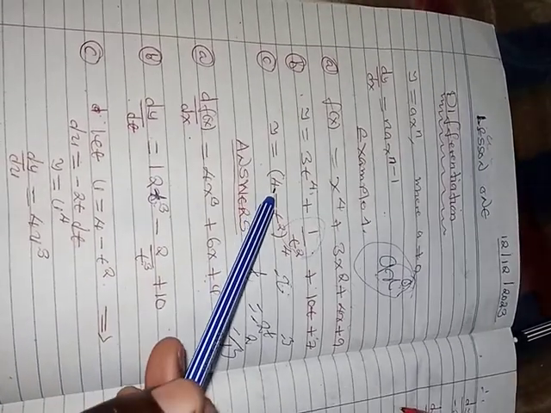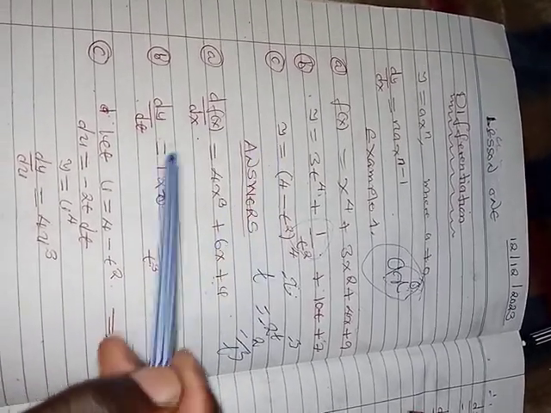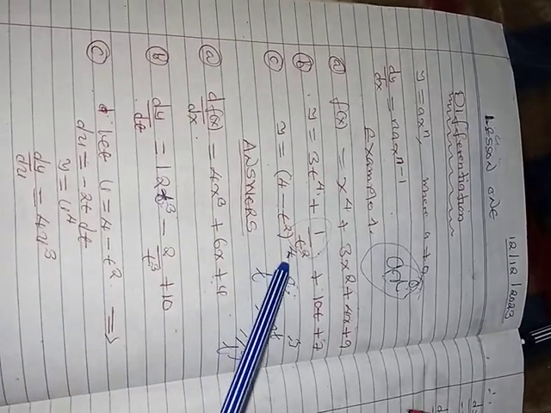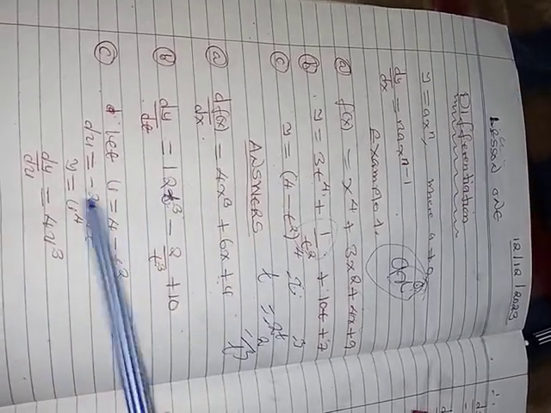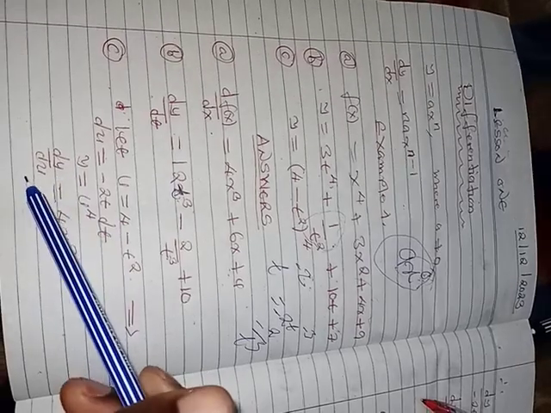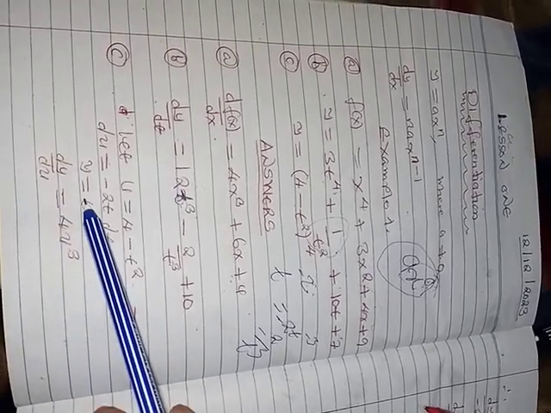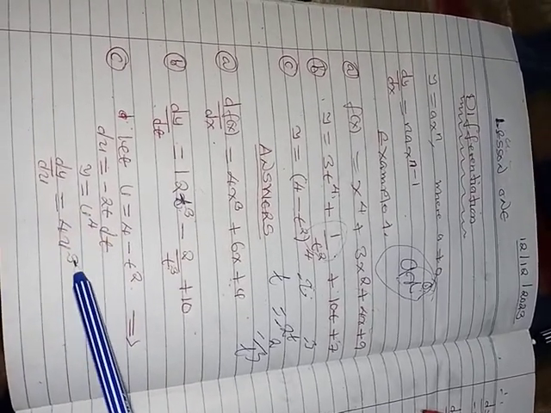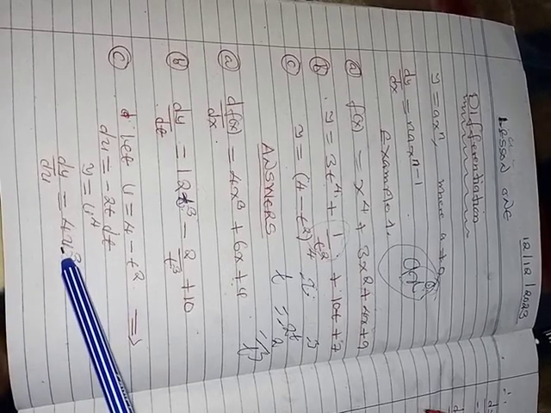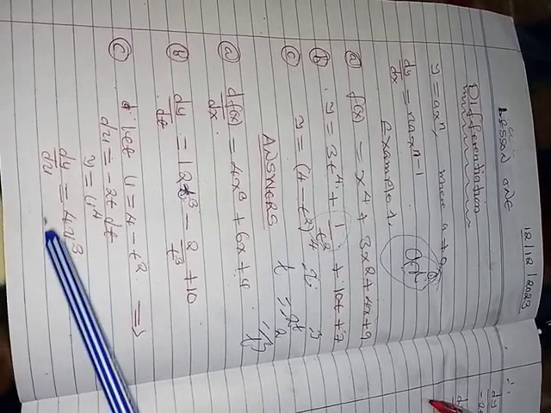Now, since I said this is u, meaning that my y will be equal to u^4. So I'm going to differentiate this one again with respect to u. So dy/du will be equal to 4 down, and then you reduce the power by 1. This is just a 3. So 4u^3.